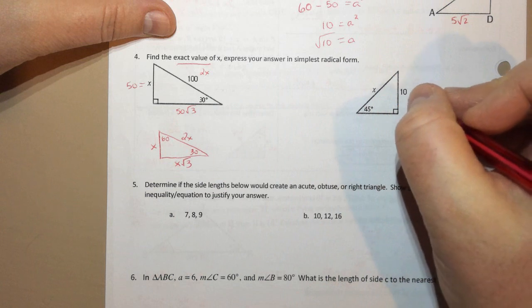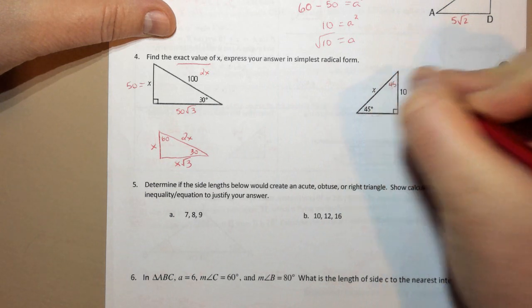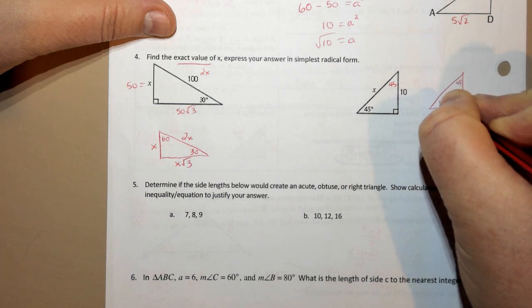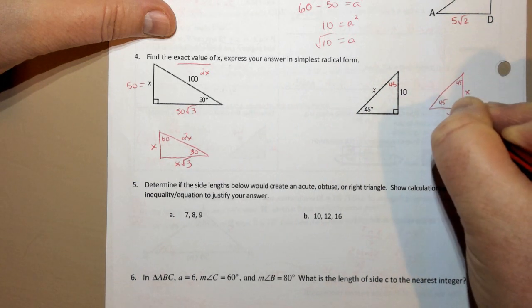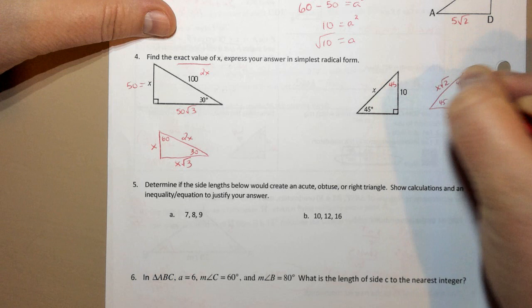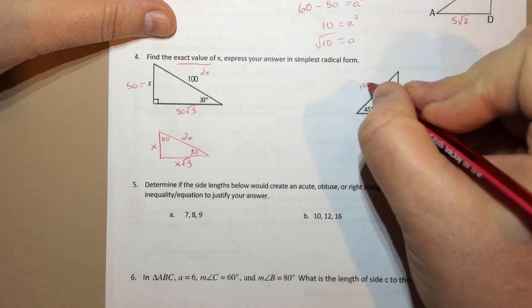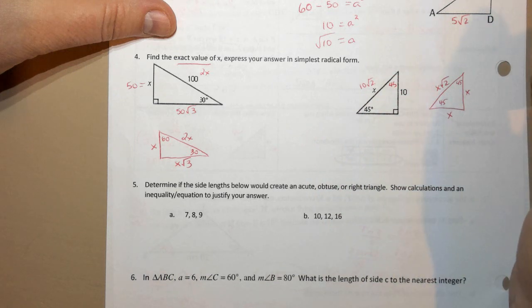Okay, 45, 45, 90. The pattern for that, once again, is we have the 2 legs, which are x, and then x radical 2 for the hypotenuse. So if this is 10, then this is just going to be 10 radical 2. All right.